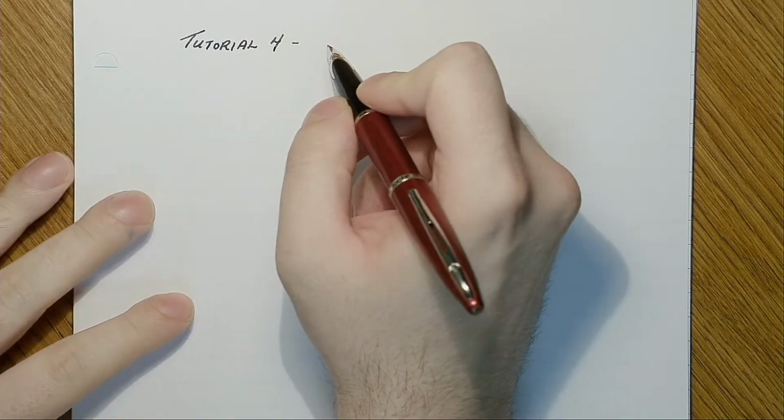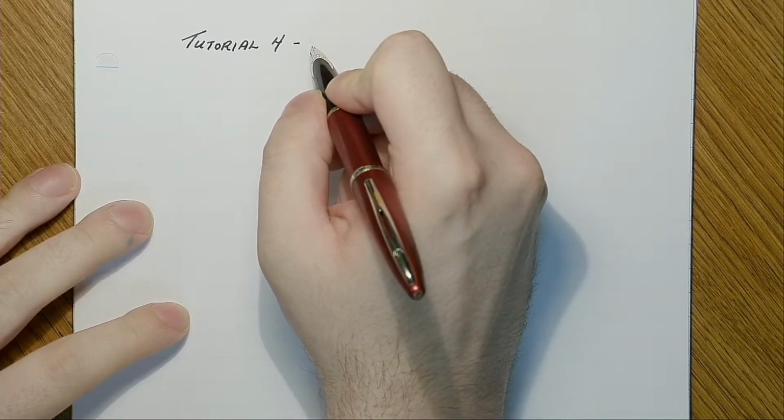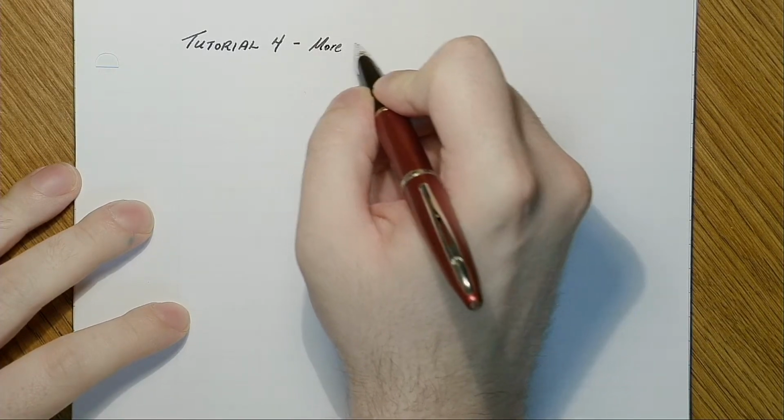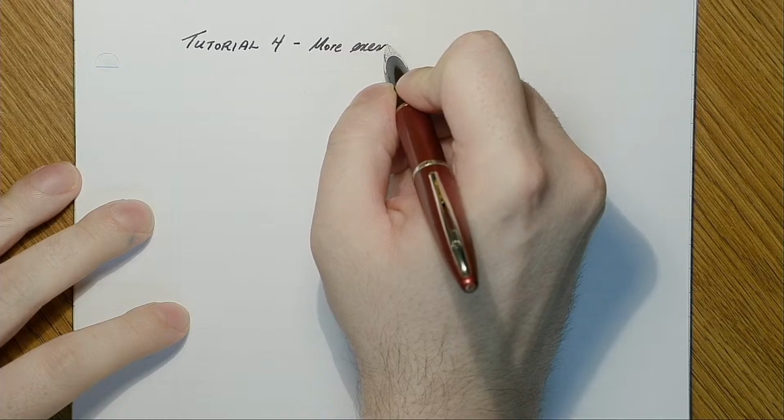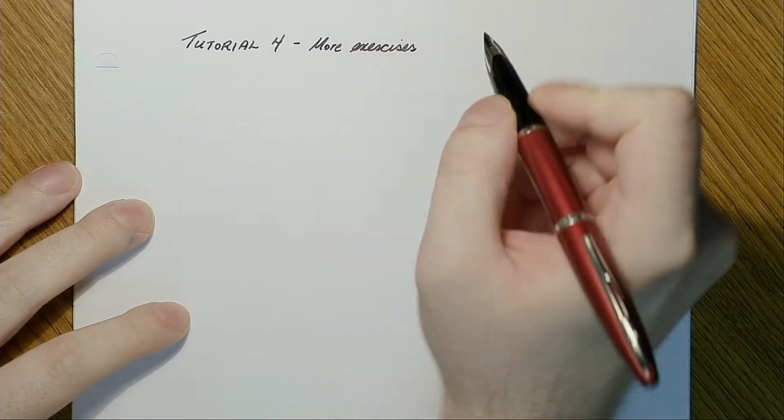It's not so much about new material that we're going to do. We're going to do some more exercises, more exercises in integration.